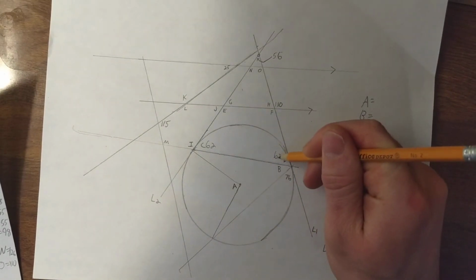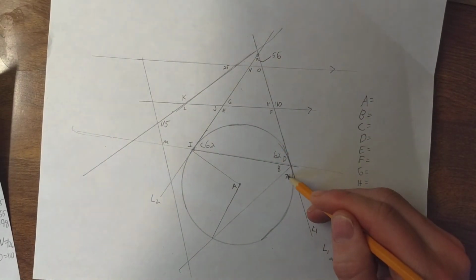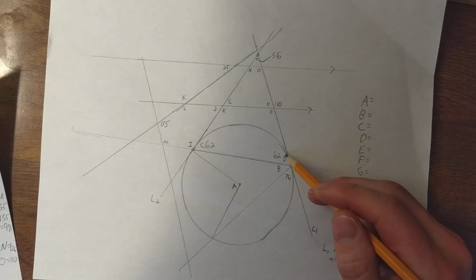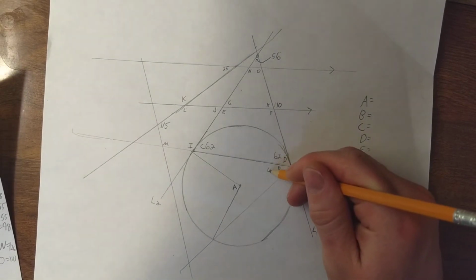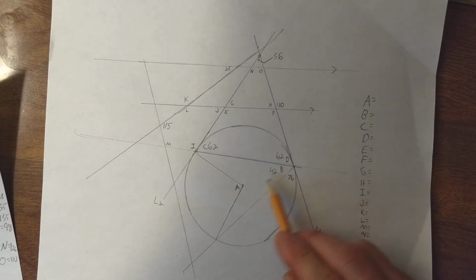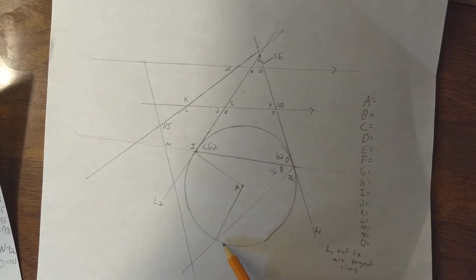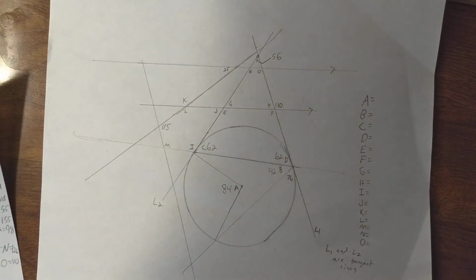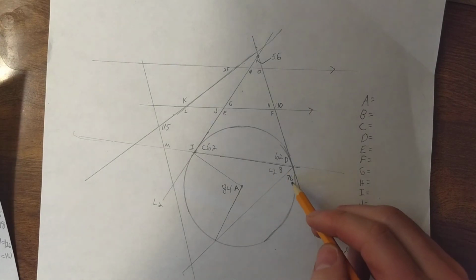And 62. Well, if this is 76, I know that 180 minus 62 minus 76 is 42. If my inscribed angle is 42, I know that my central angle that intercepts the same arc has to be twice that. So this is 84. So there we got that first chunk.